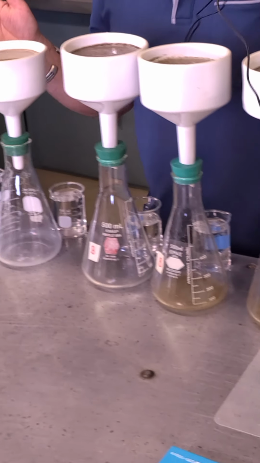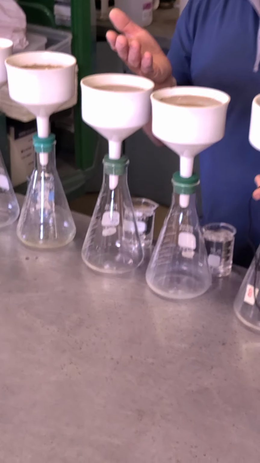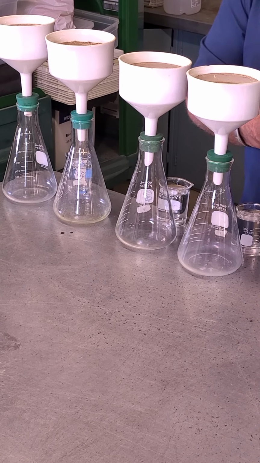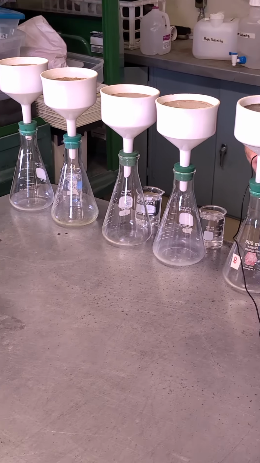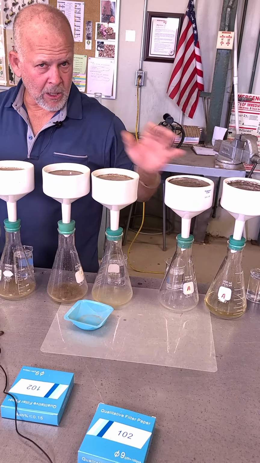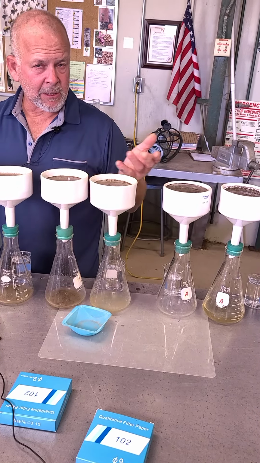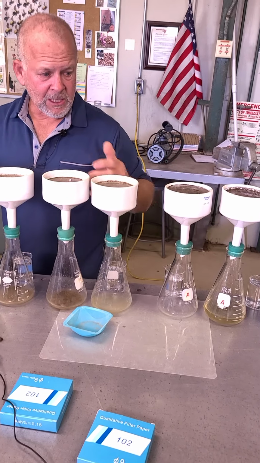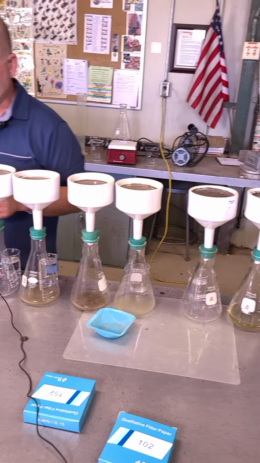Here's a silty clay loam. This has got a lot more clay in it than the other 2 textures. But I will draw your attention, this is the loamy sand, and this is the loam. Okay, loamy sand and loam. So I keep saying these things to you because I'm going to ask you questions about the different textures and what you're actually seeing here.